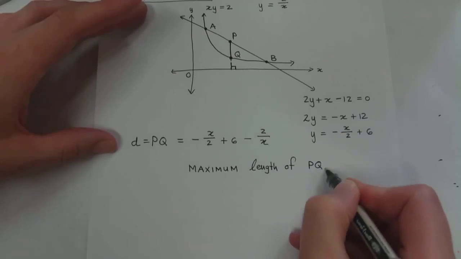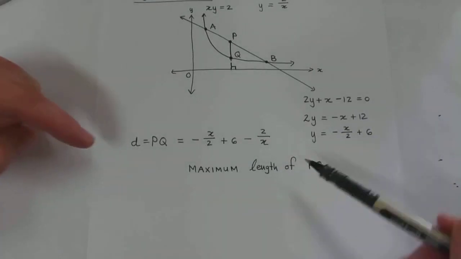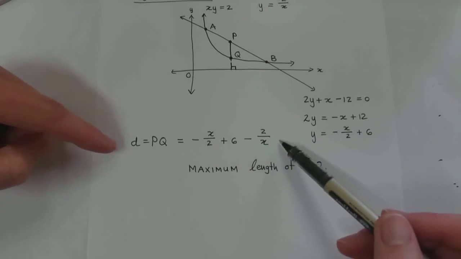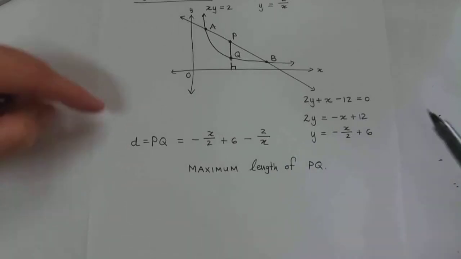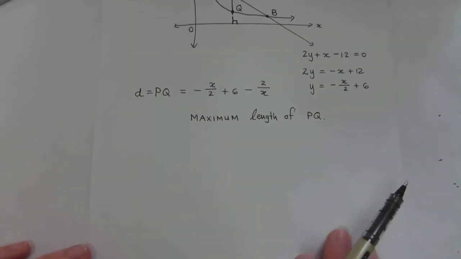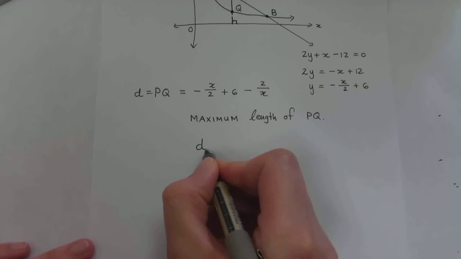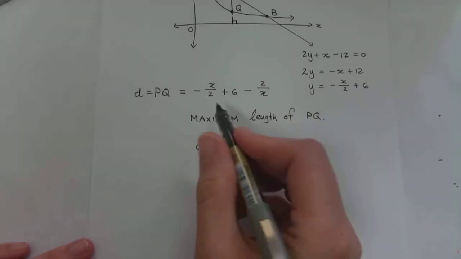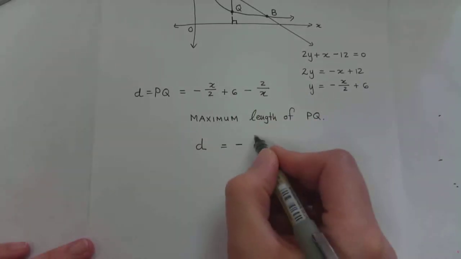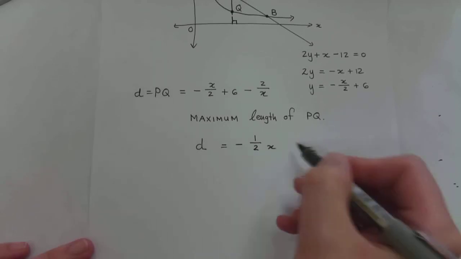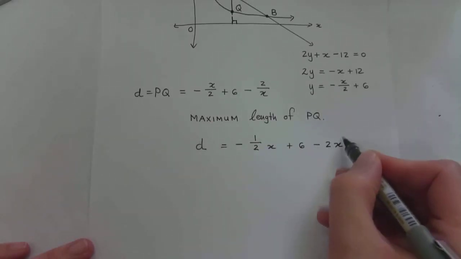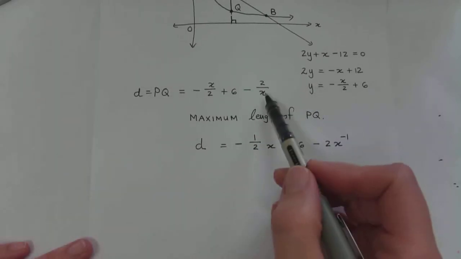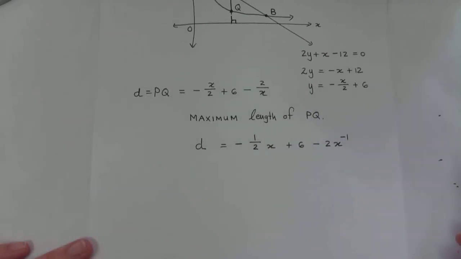So that means I'm trying to optimize this. And the good news is it's already set up. I will just have to change one or two things to make it easier to find the derivative, but it's already set up as an equation for maximum length. So I'm going to call it just the distance between the two graphs, and that I'm going to change to minus a half x plus 6, and then I'm going to take this to minus 2x to the power of negative 1, because remember you can't find the derivative if x is in my denominator.